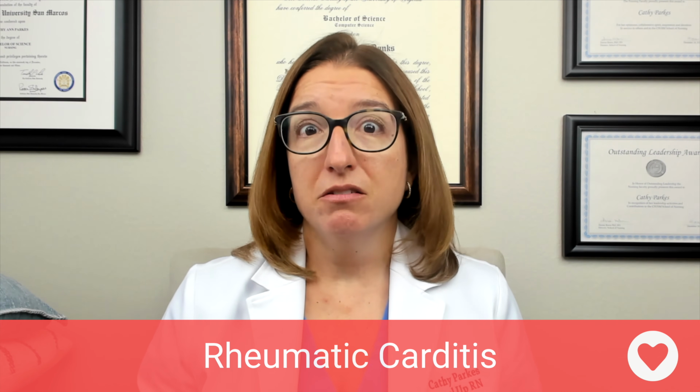In terms of diagnosis, we want to do a throat culture to check for streptococcal infection. We also want to run an ASO titer. So ASO stands for anti-streptolysin. If the ASO titer is positive, that means the patient developed antibodies in response to a strep throat infection. In terms of treatment, we obviously need to give the patient antibiotics to treat the infection. Depending on the amount of damage that was done to the heart, the patient may also require a valve repair or a valve replacement.